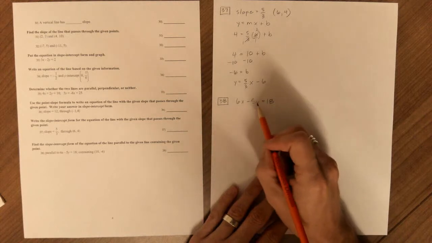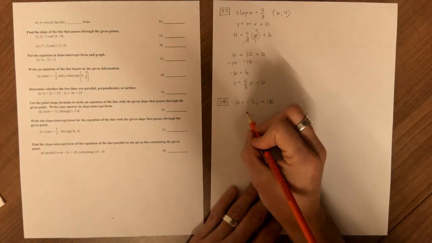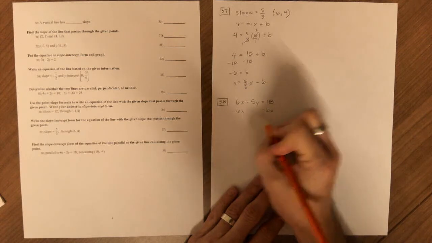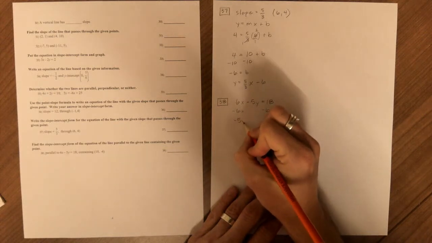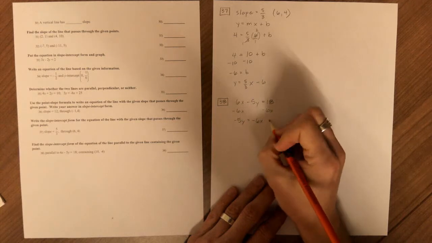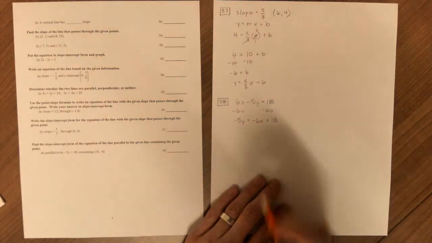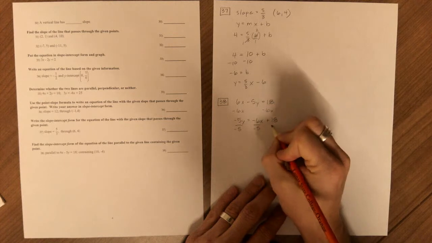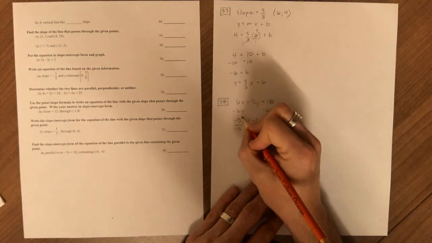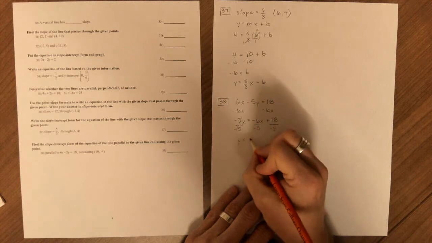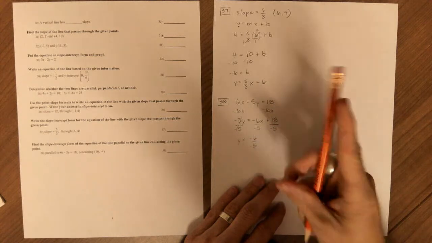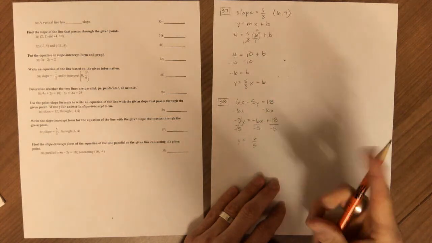Alright, so let's make this, I'm sorry, y equals mx plus b. So we're going to minus our 6x on both sides. Okay, so we get negative 5y equals negative 6x plus 18. We're doing this so we can find out what that m is, right? So we're going to divide by negative 5. This cancels away. We get y equals negative 6 over negative 5. I'm sorry, we had a double negative, so those cancel away.